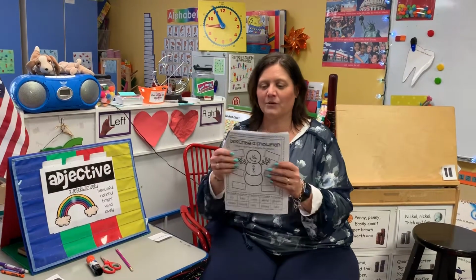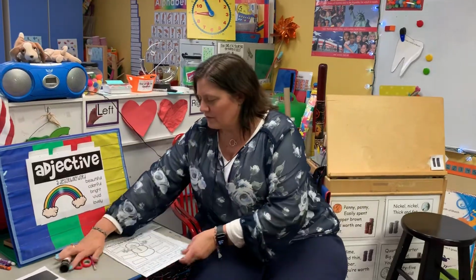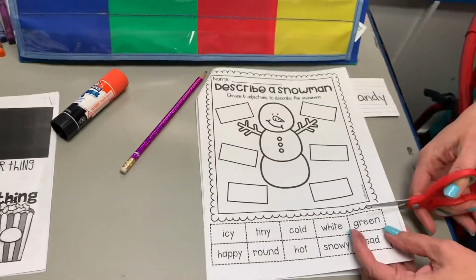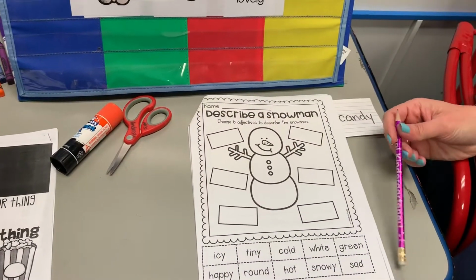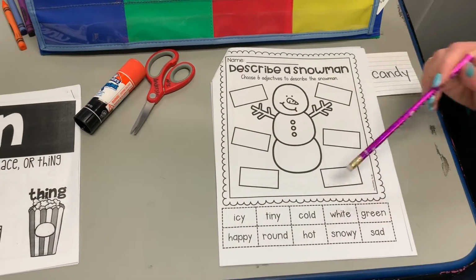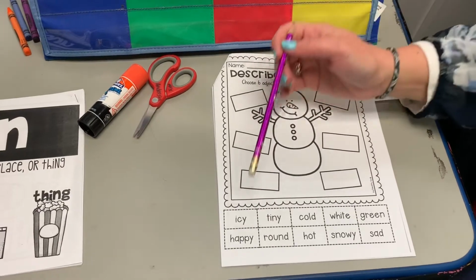All right, we're going to go to the next one where it says describe a snowman. What you're going to do is cut these out. Just cut all the way across, and then cut out the words. And then we'll read the words together. If you cut them out first, you can keep them in line. We'll read my words so you know what they are.